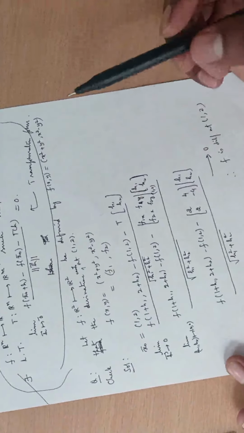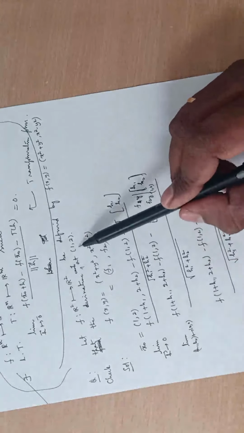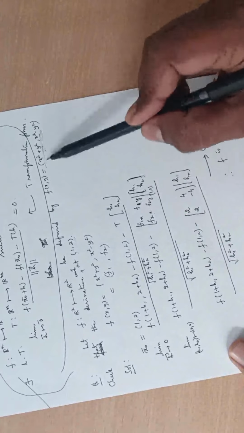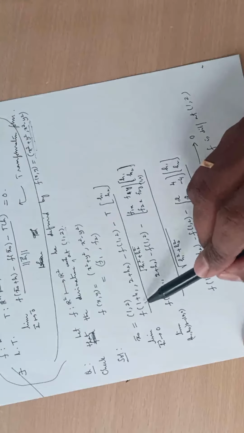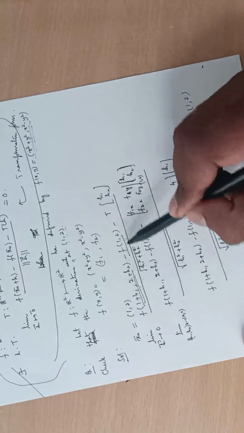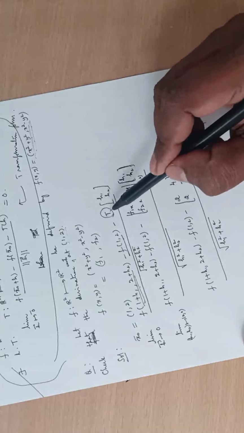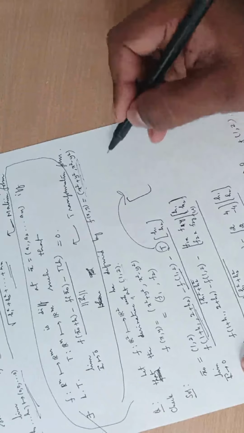Moving on, we have one question here. Check whether the derivative exists at 1 comma 2, and the given function is this. We have the formula actually. It is f of 1 plus h1, 2 plus h2 minus the exact value, minus T of h1, h2, the incremented value minus the exact value. T is the transformation. What is this transformation? Transformation is a matrix, as we said.